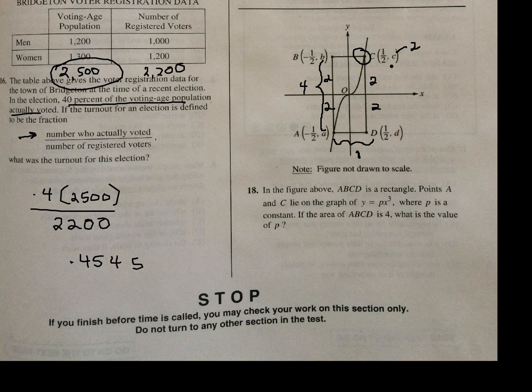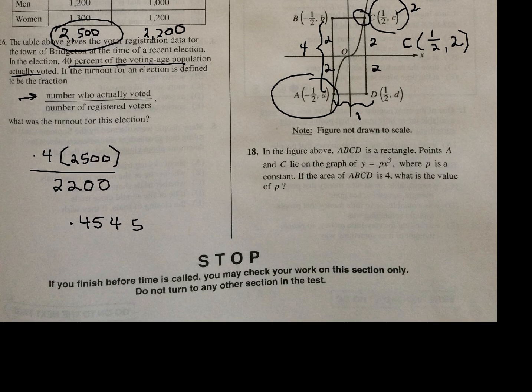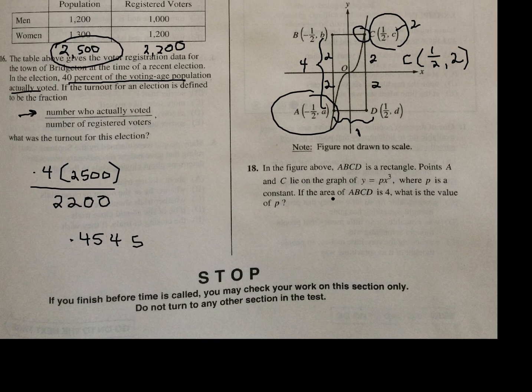So you either have to do this point because it's on the graph or this point down here. So once you have a point, you have the point on the line is 1/2, 2. All we do is we put it in the equation down there because those are your x, y values. So we're going to say y, which is 2, equals p times 1/2 cubed.